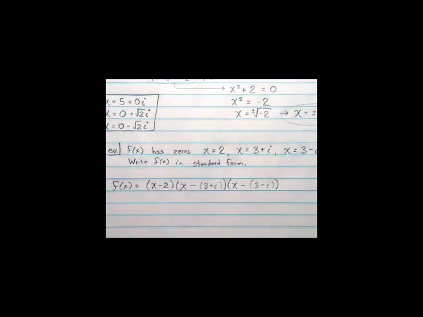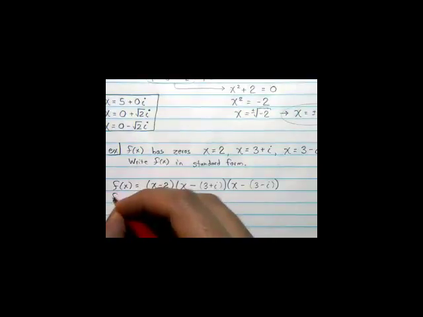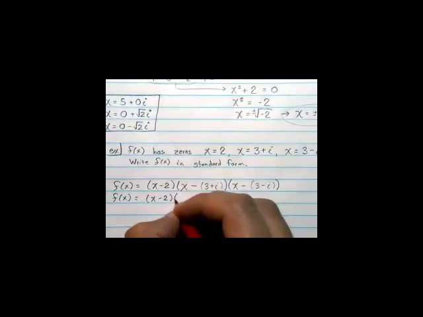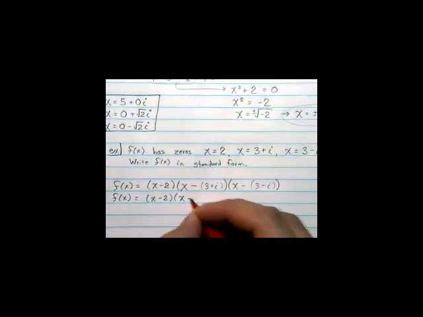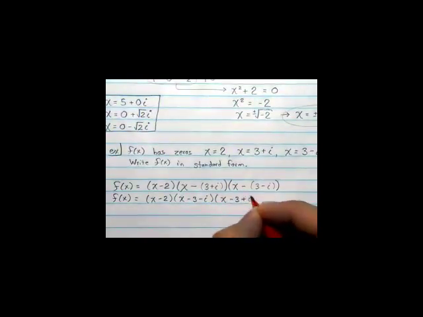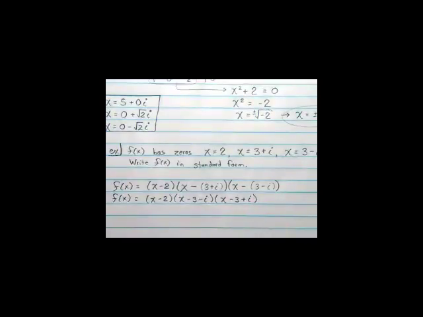Now, you can simplify these up a little bit. You got to distribute the negative each time. Before you start to multiply, I would definitely do that. So x minus 2, this is x minus 3 minus i, and this one would become x minus 3 plus i. And then we're just going to start multiplying everything to everything.